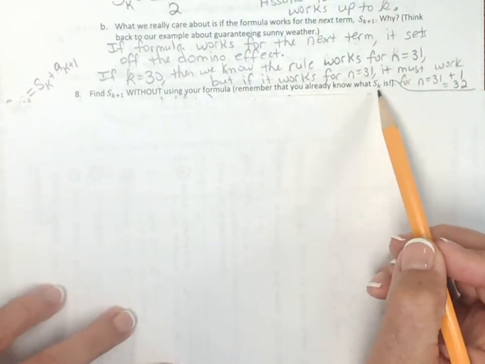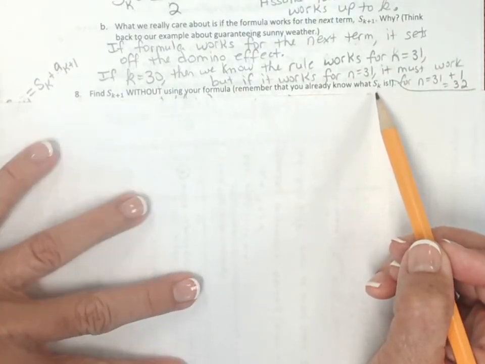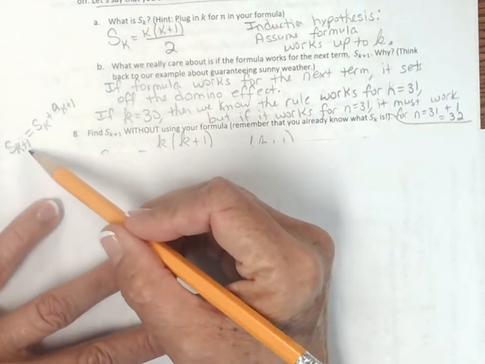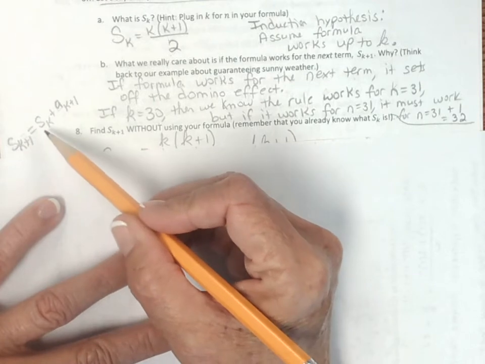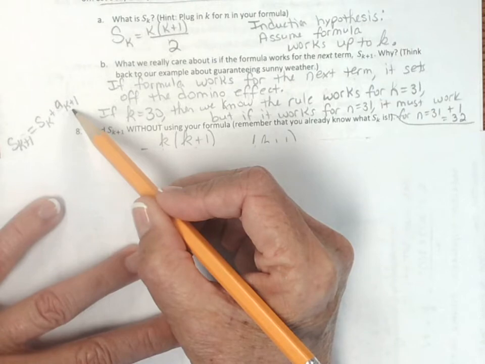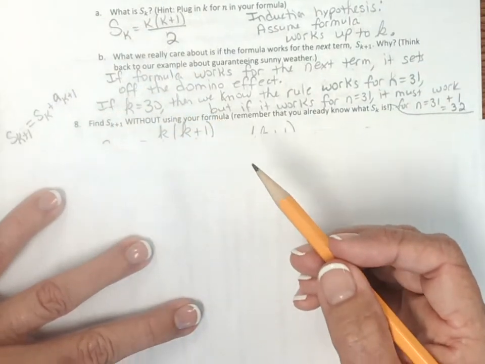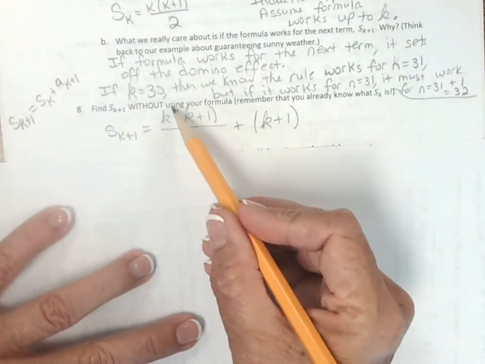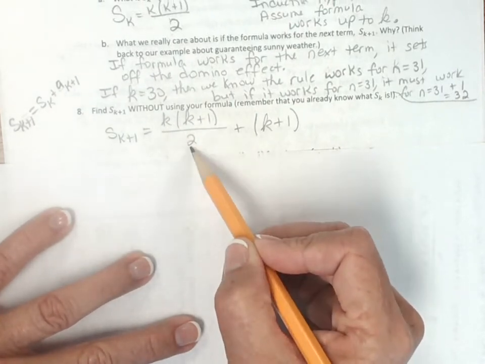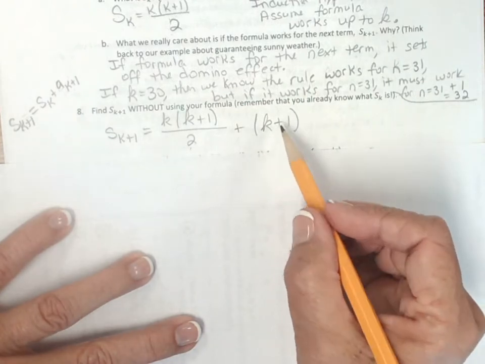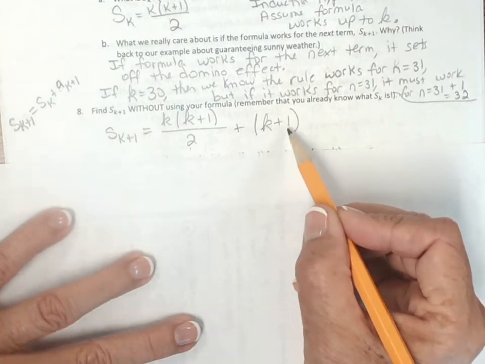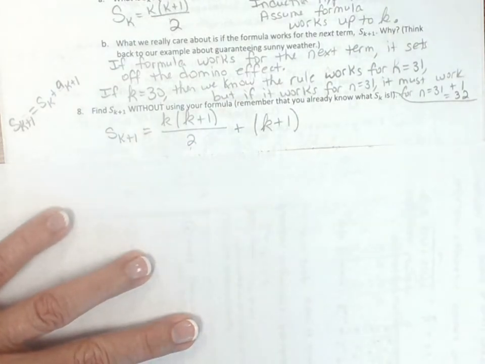Because remember, we already know what the sum of the first k terms is. We did it right here. So what we're going to be doing is looking for the sum of the k plus 1 terms using the sum of the first k terms and then adding the k plus 1 term to that. So here we go. The sum of the first k terms, we already said, is k times k plus 1 divided by 2, plus the k plus 1 term. And the k plus 1 term is simply k plus 1 for this series. Okay, so we've got that.